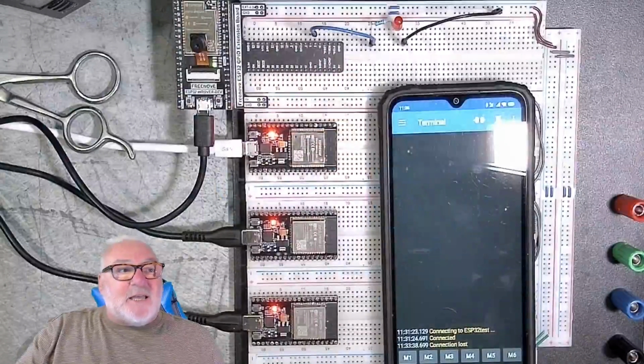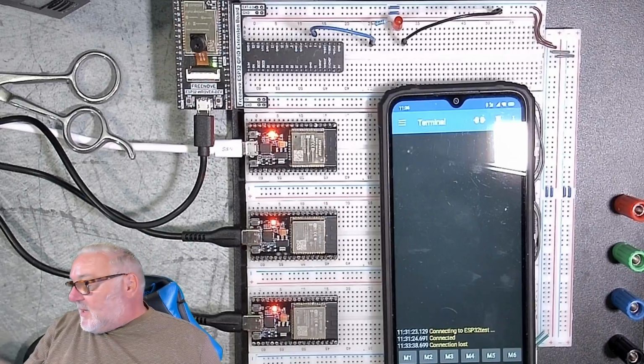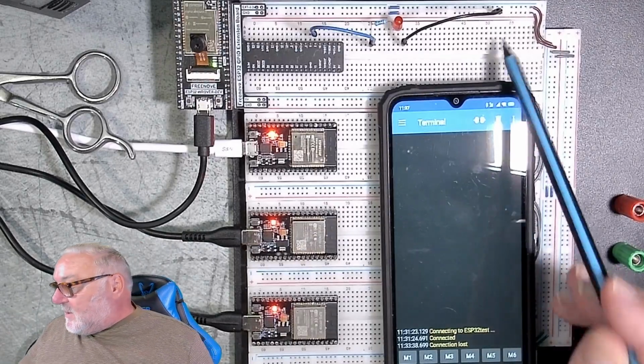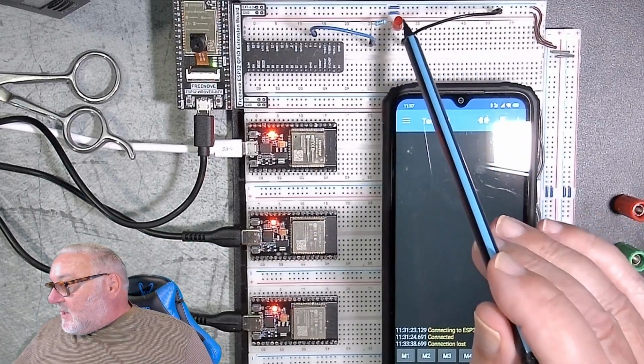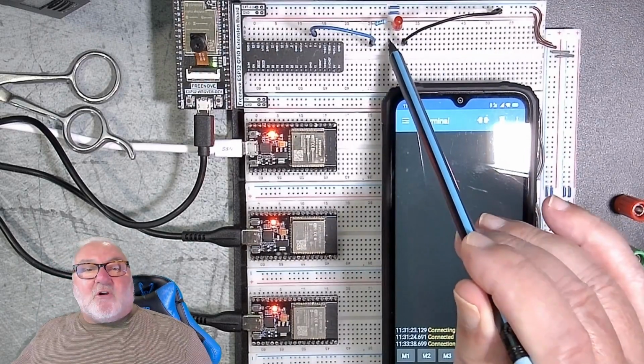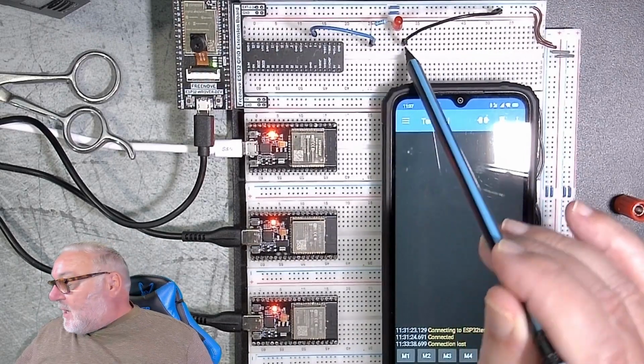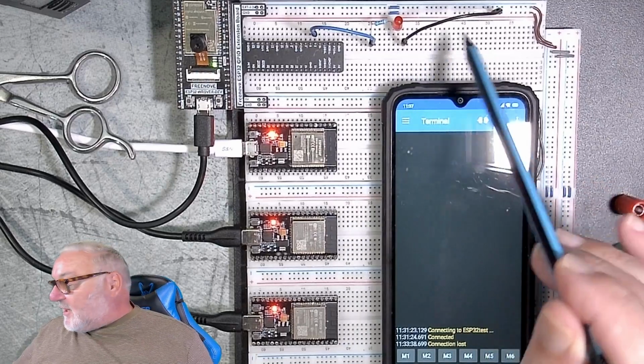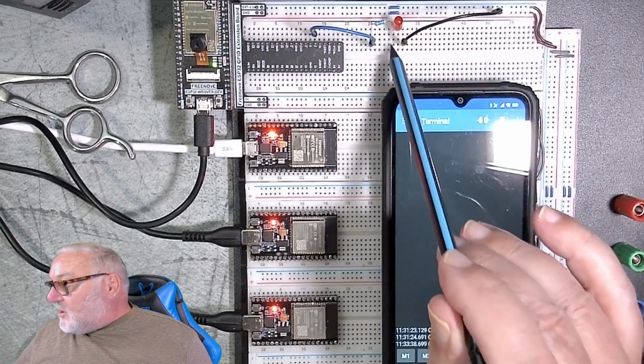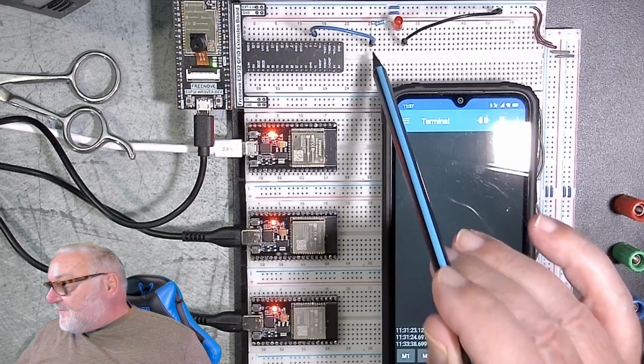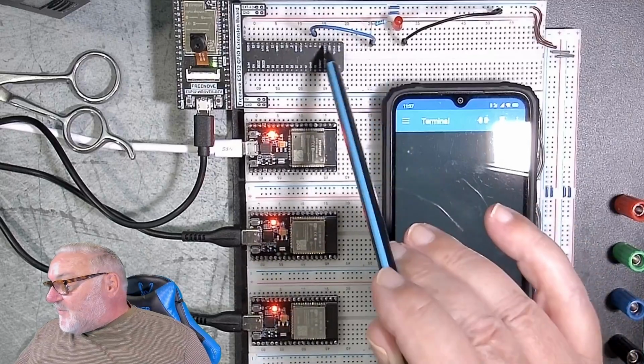So what we're going to do is set up just a simple little LED circuit. The LED long leg to the left, short leg to the right goes to ground. 220 ohm resistor, other end of the resistor to pin 2.